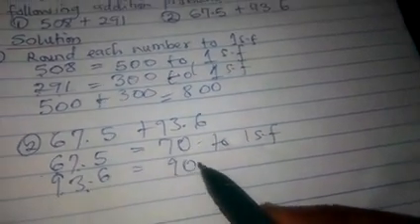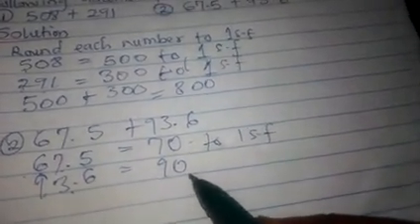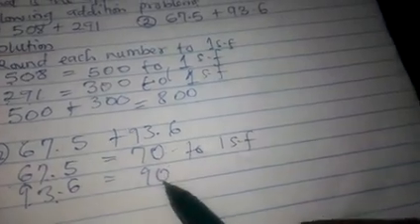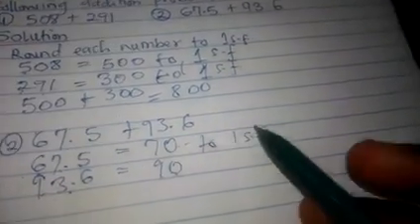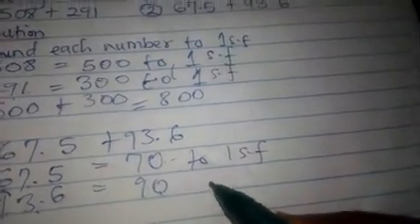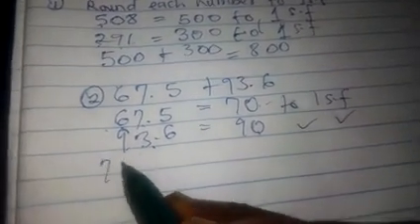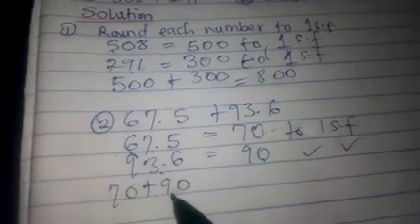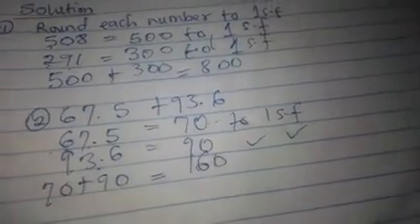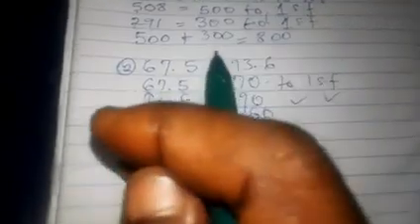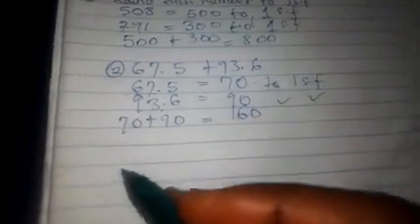What has happened? You have rounded down. You did not round up like the first one. This one is rounded down because the decider is not up to 5. So it's the same thing to 1 significant figure. Now if you add these two together, you have 70 plus 90. The final answer you have is 160.